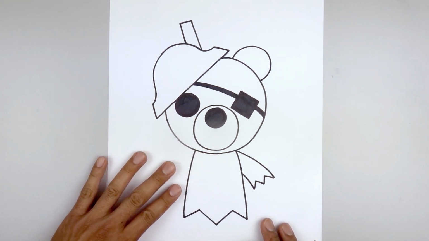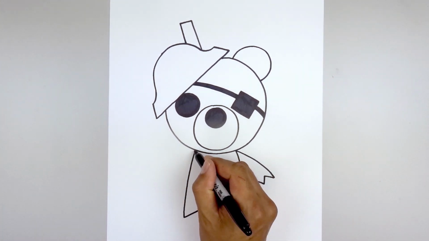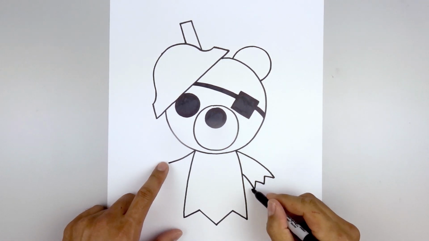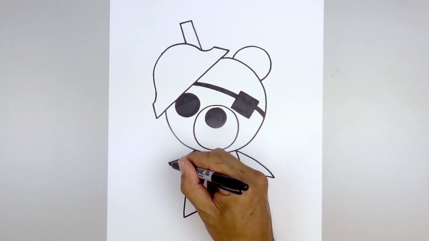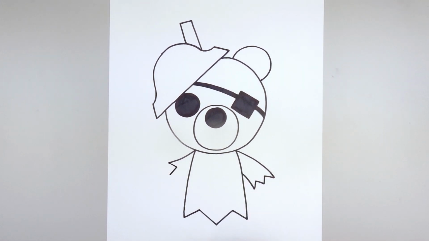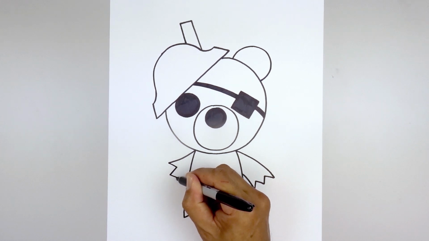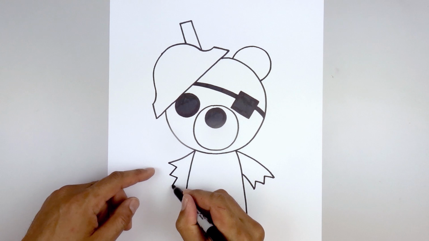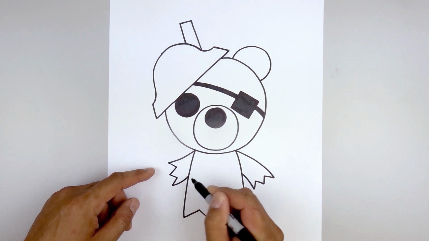Now we're going to be drawing the left arm holding the sword. So let's start at the top of the body. We'll curve the arm coming down and then out. And then we'll add that same zigzag pattern. Coming down and in, and down and out. Let's add one more point, in, and out. And we'll curve the bottom of the arm coming in and up in behind the body.